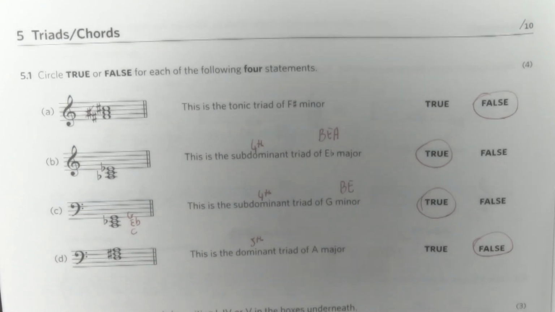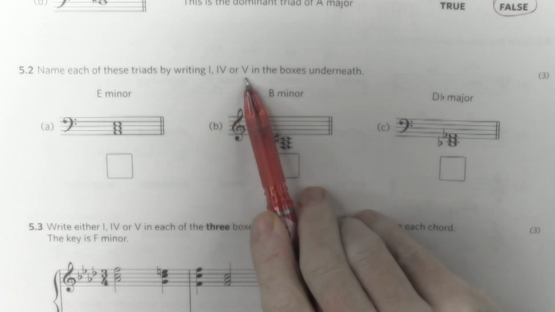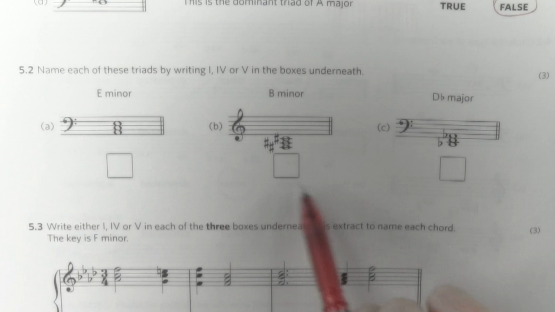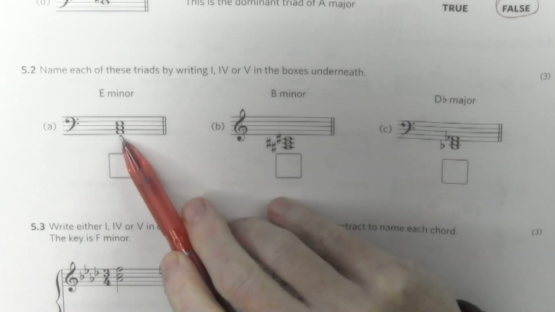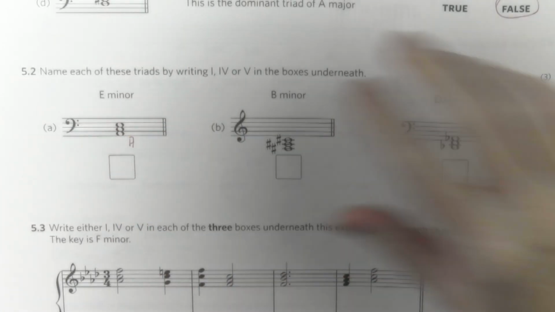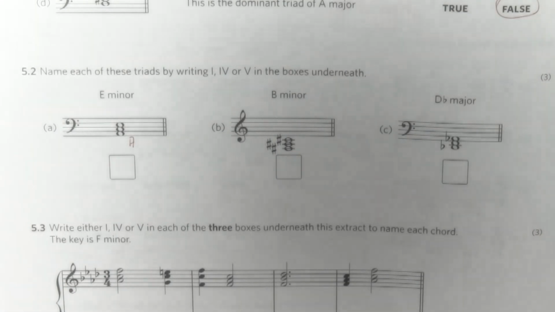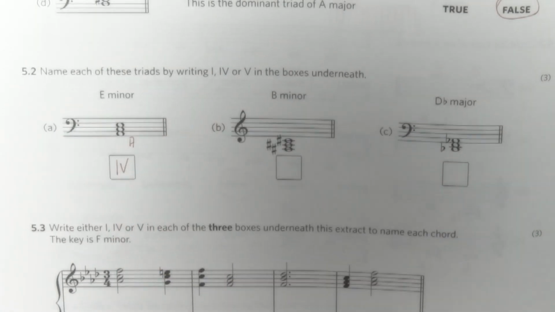Good. Question 2. This question is super quick because we just need to write the chord numbers, the Roman numbers, underneath. And to do that, we just need to see the bottom note. E minor, so this is La. Mi, Fa, Sol, La. This is the chord, the 4th degree, so chord 4.